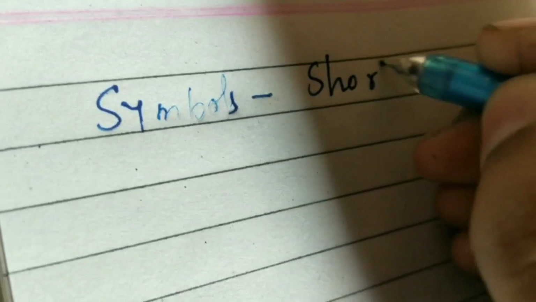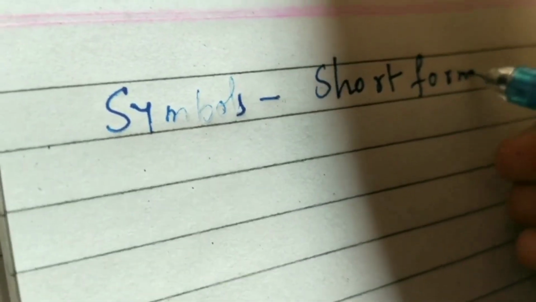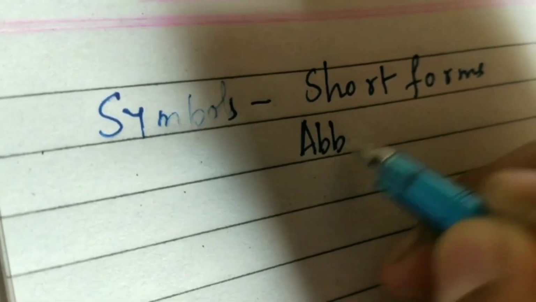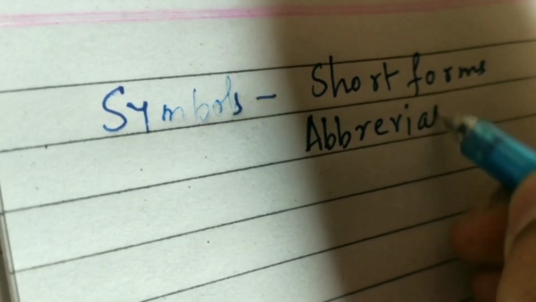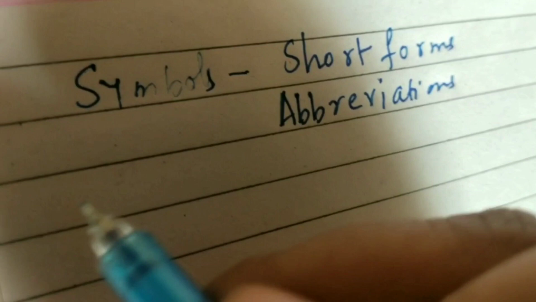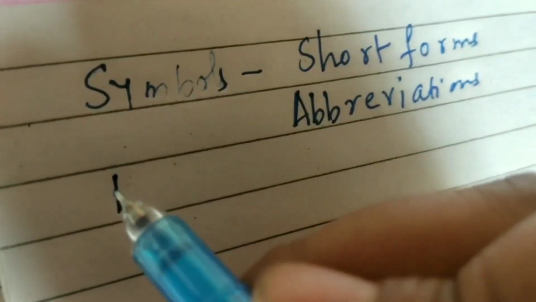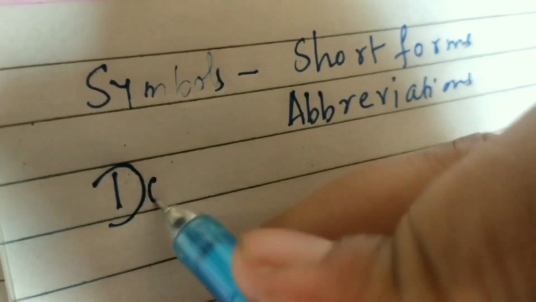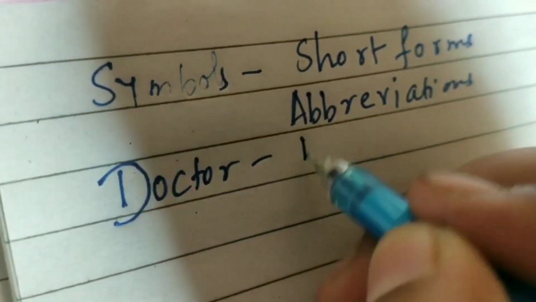So symbols were the short forms, or you can say abbreviations. We normally use many abbreviations in our day-to-day life. For a doctor, what do we write?